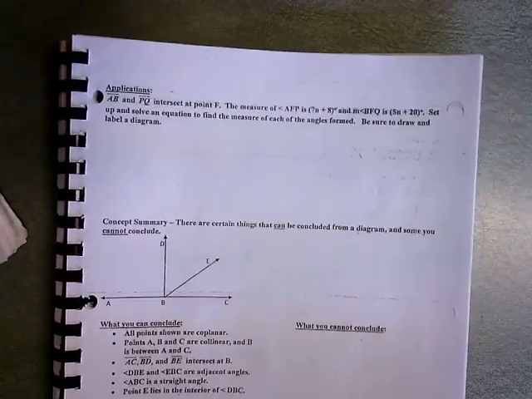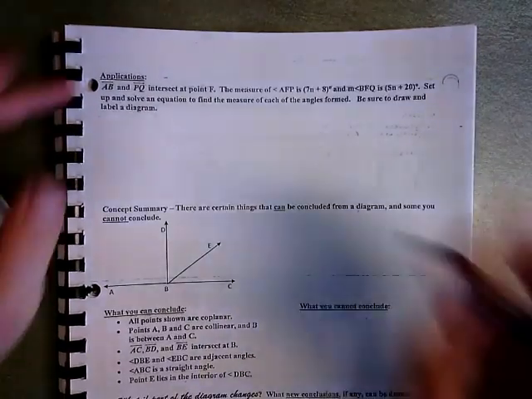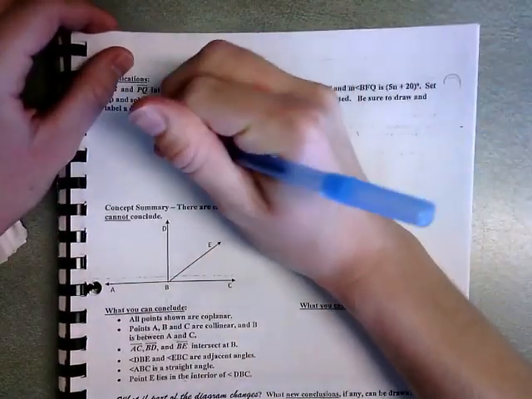All right, let's go to the next page. We have lines AB and PQ intersect at point F. Let's draw a little picture.